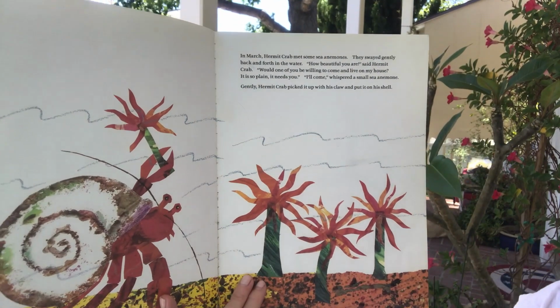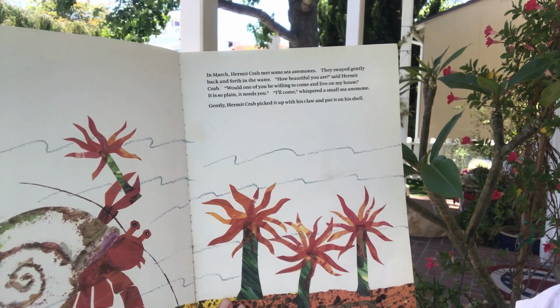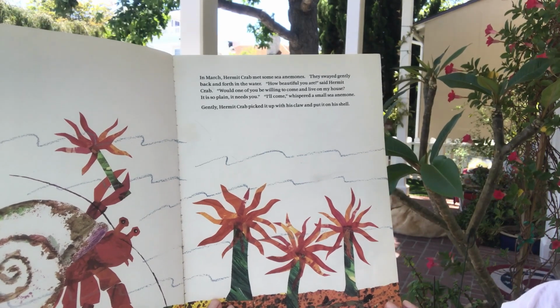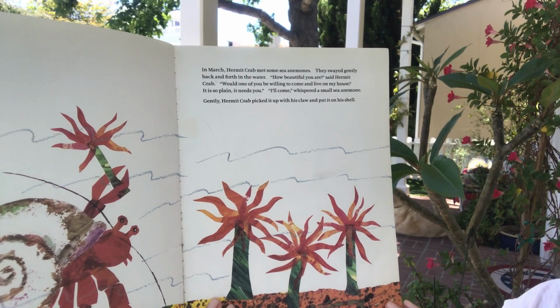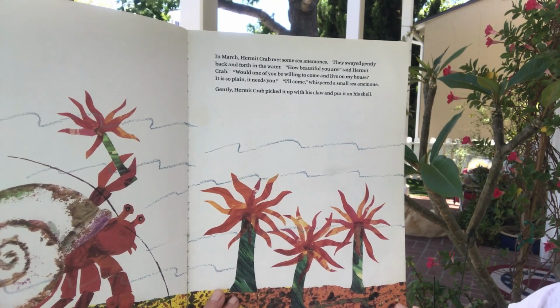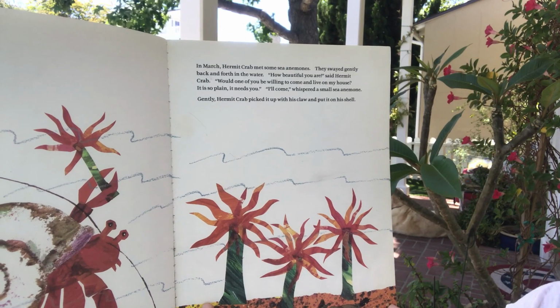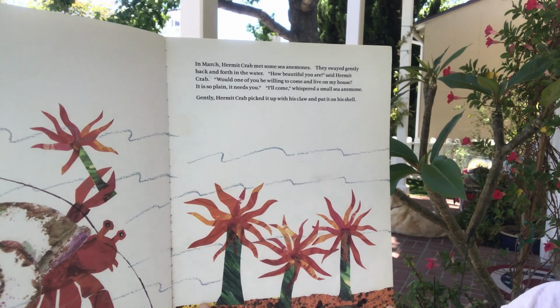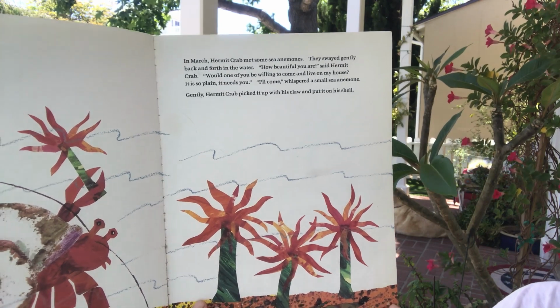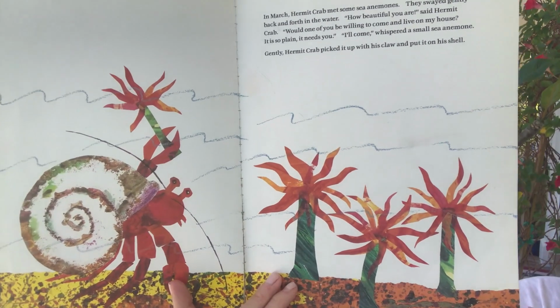In March, Hermit Crab met some sea anemones. They swayed gently back and forth in the water. How beautiful you are, said Hermit Crab. Would you come and be willing to live on my house? It's so plain. It needs you. I'll come, whispered a small sea anemone, and gently Hermit Crab picked up the sea anemone with his claw and put it on his shell.